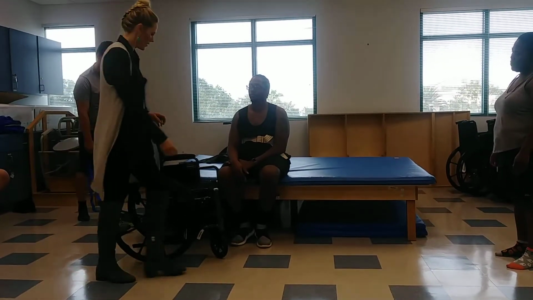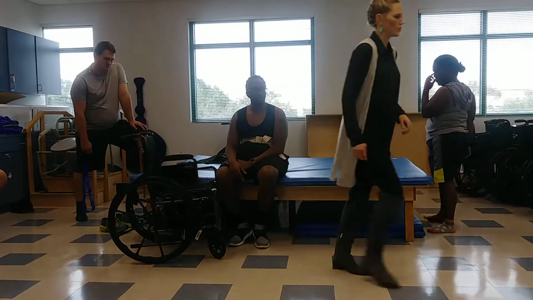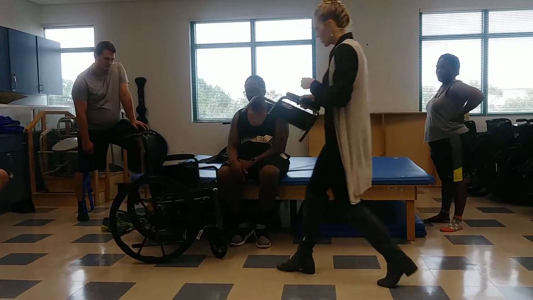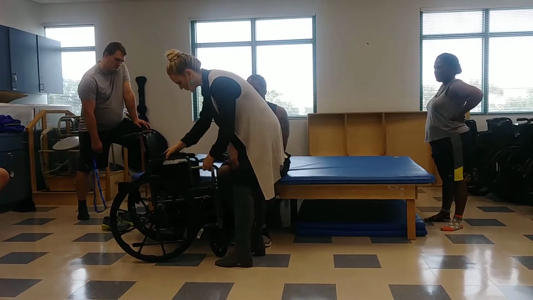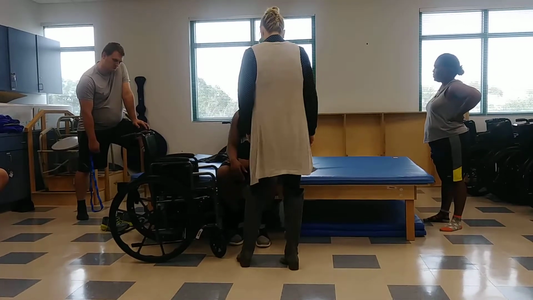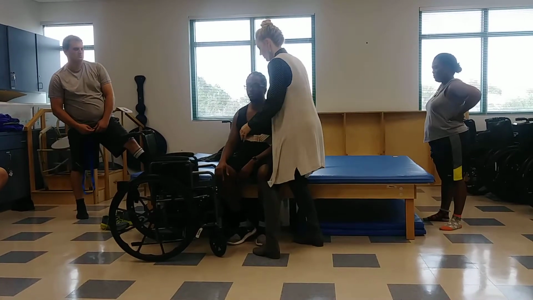And then, okay, so he's left-handed. I'm still blocking over here. Because I know he has a good right upper extremity, I'm going to put this on for his sake so he can reach for it and grab for the armrest. Okay. Then same thing. You guys saw me slide him forward, so we slide him forward on the table here.